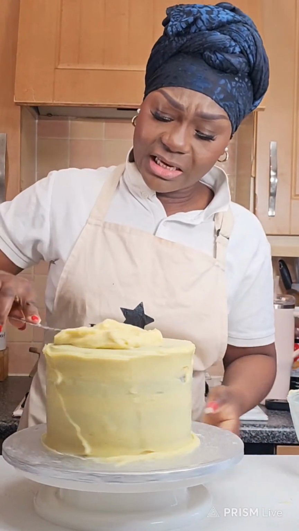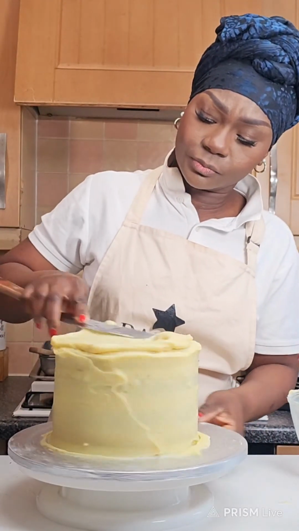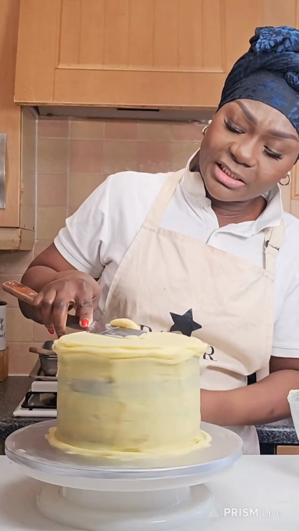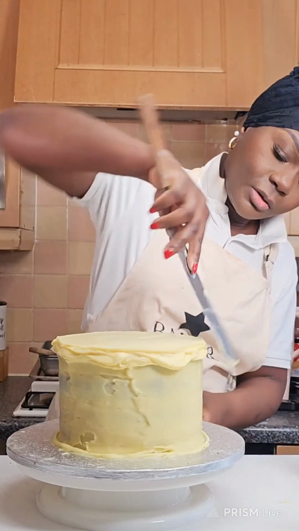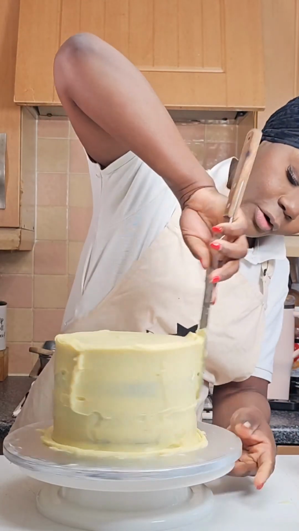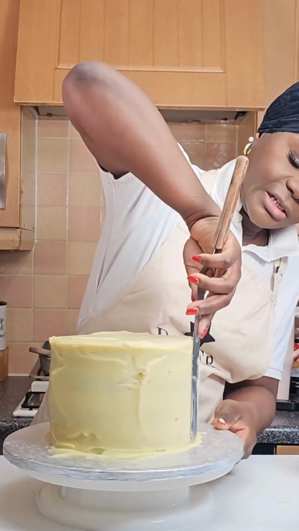So it is just a reasonable amount of covering, and then we move on to the fondant elements.